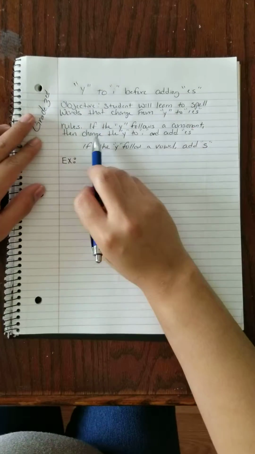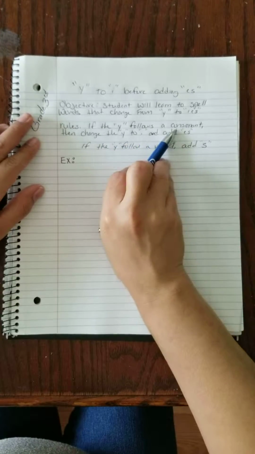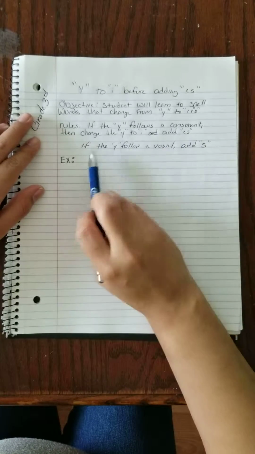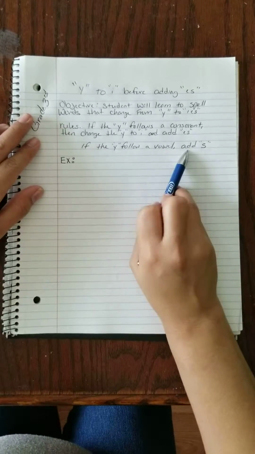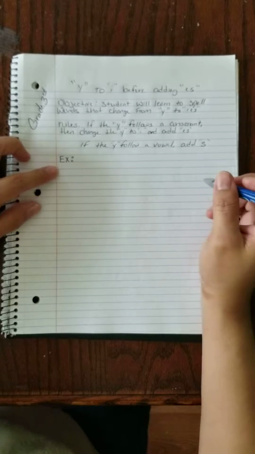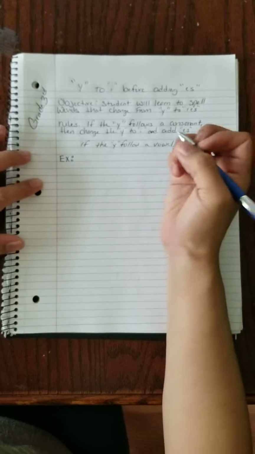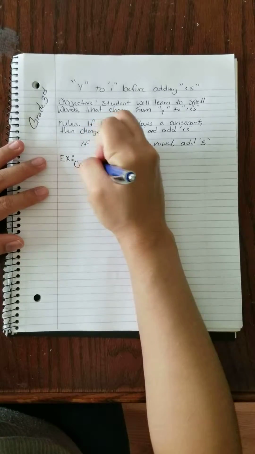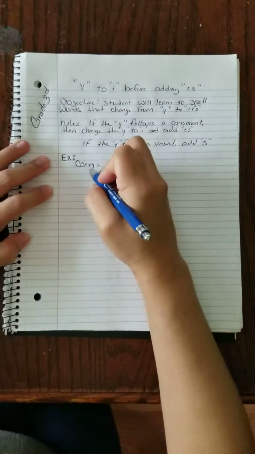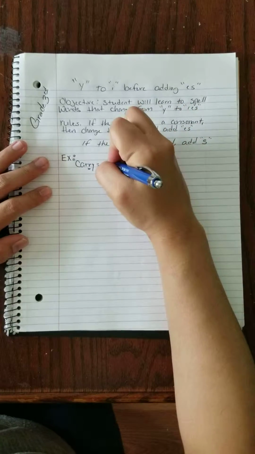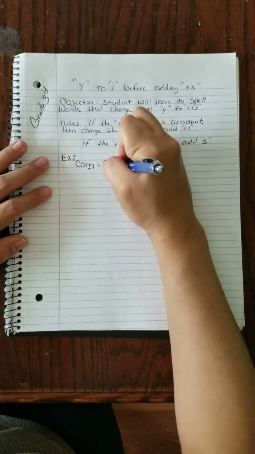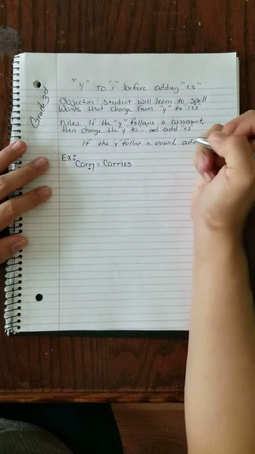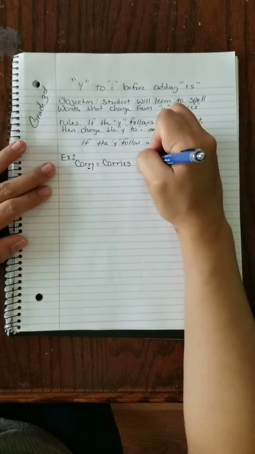Now, the rules are: if the Y follows a consonant, then change the Y to an I and add ES. If the Y follows a vowel, add S. Now, here's some examples I'm going to do with you. So, for example, carry. Now, since there's a consonant right here, we're going to change it to ARR, change the Y to an IES.